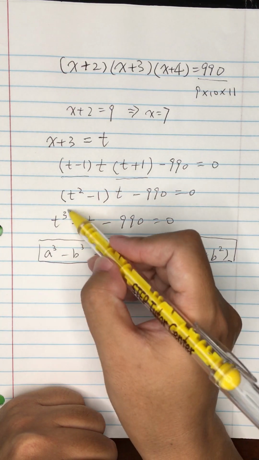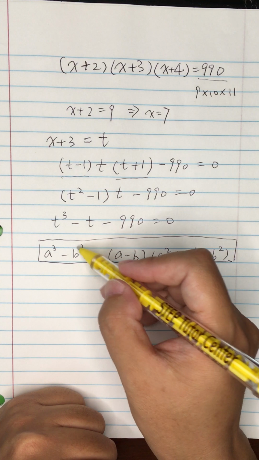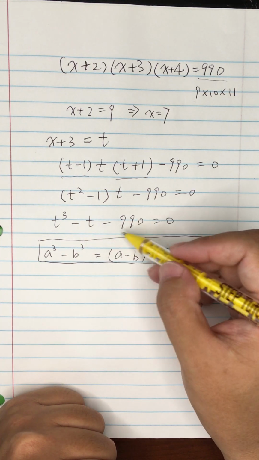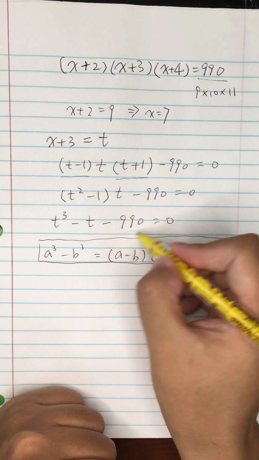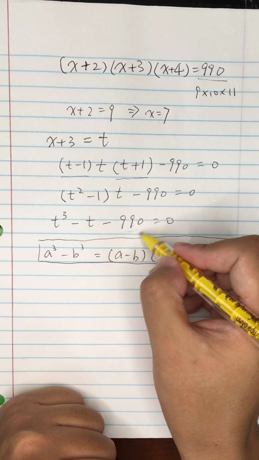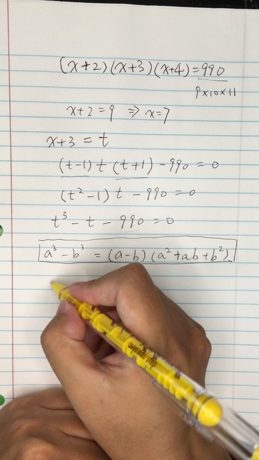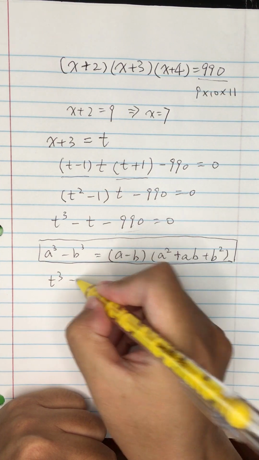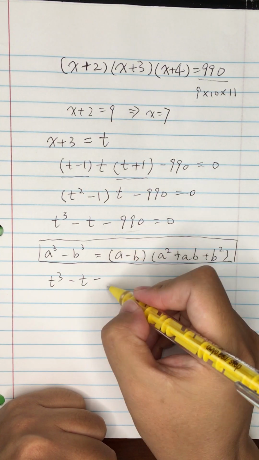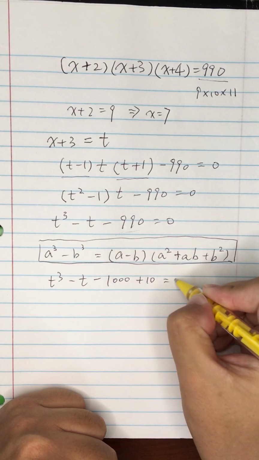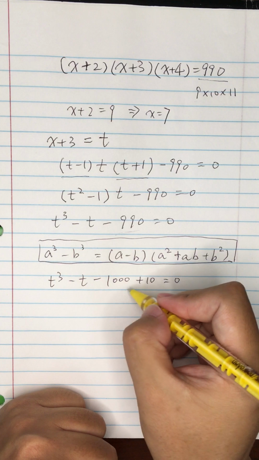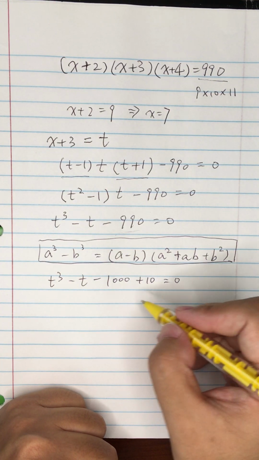But we have t to the third power. How do we get another thing that's to the third power, right? Let's look at the 990. 990 is 1000 subtract 10, right? So t third power subtract t subtract 990, we can write as subtract 1000 and then plus 10, right? 1000 is 10 to the third power, right?